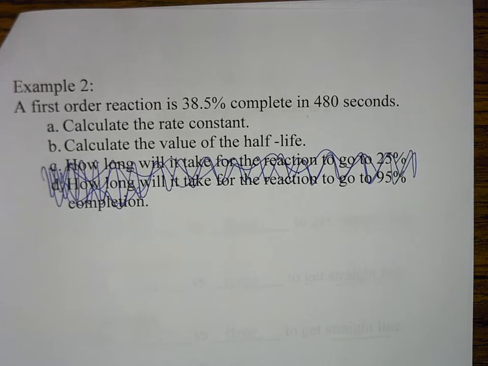Okay, well, if you didn't have a calculator, how would you do it? So you would calculate slope, which would just be change in y over change in x. Yeah. So you would just have to do it that way.